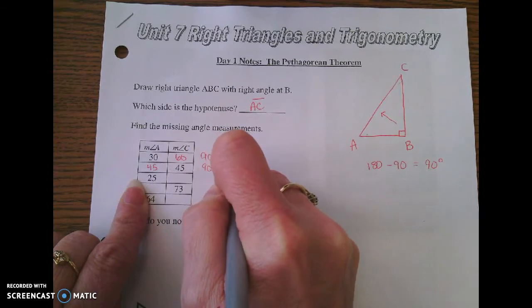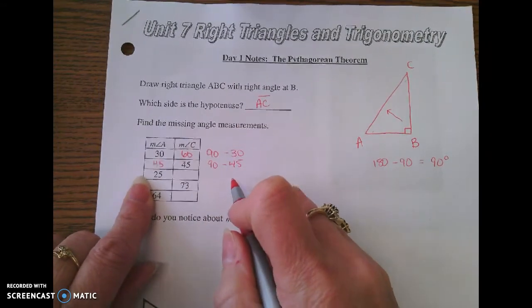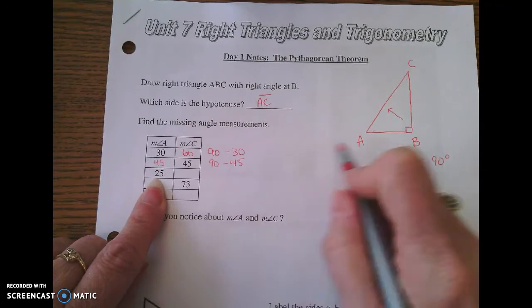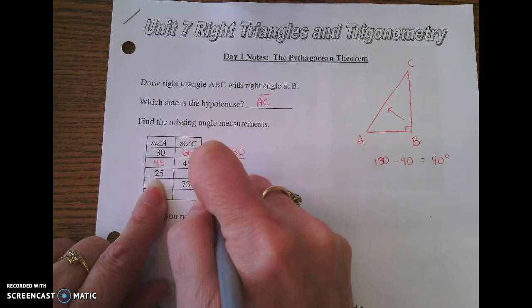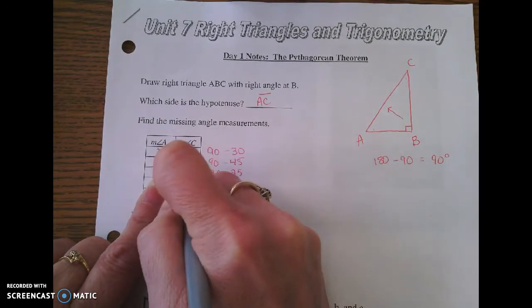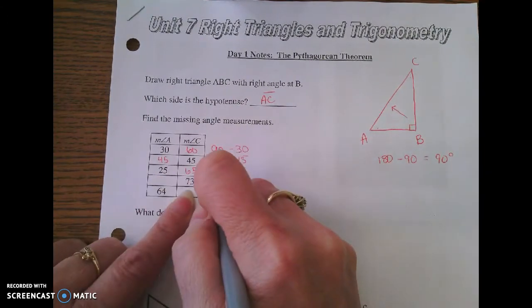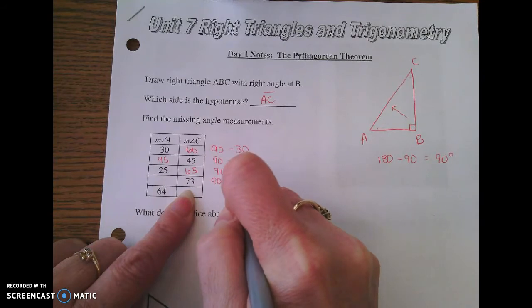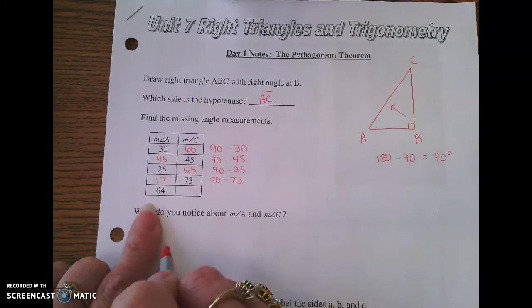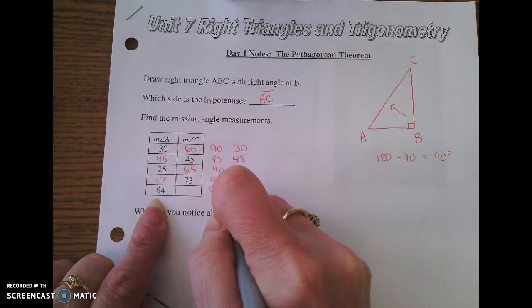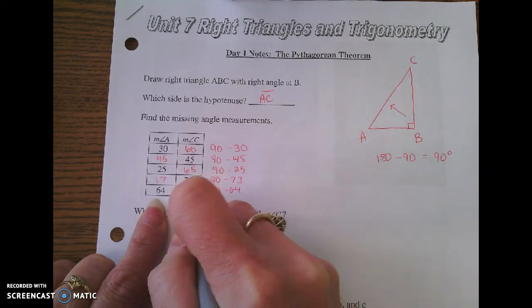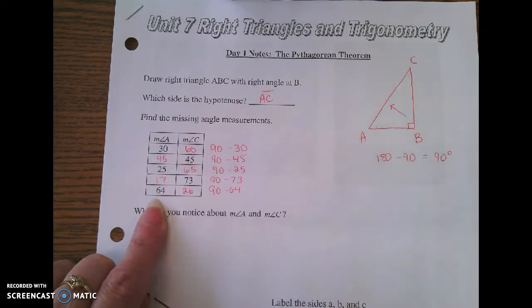Again, 90 minus the degrees we already have, there's 45 degrees left. If angle A is 25, and I do 90 minus 25, there are 65 degrees left over in angle C. If angle C is 73 degrees, 90 minus 73 is 17. And if angle A is 64, 90 minus 64 is 26.